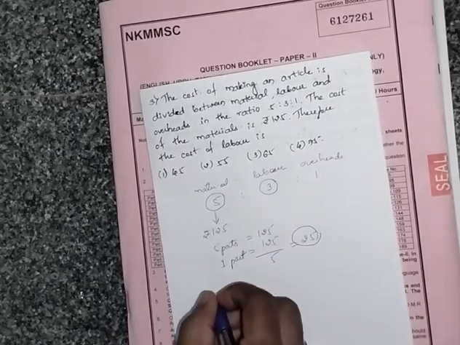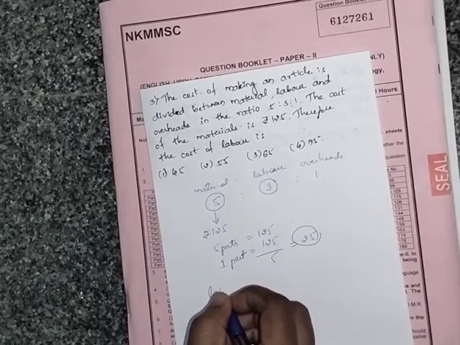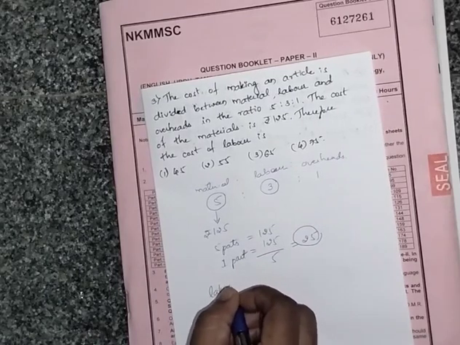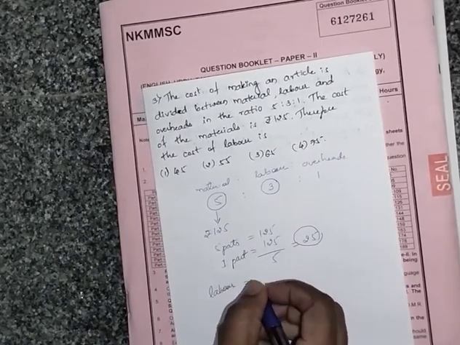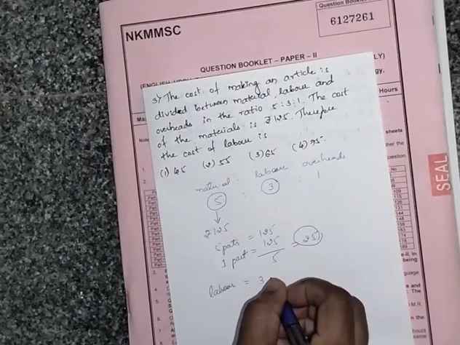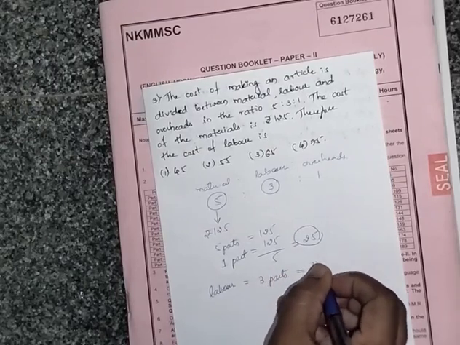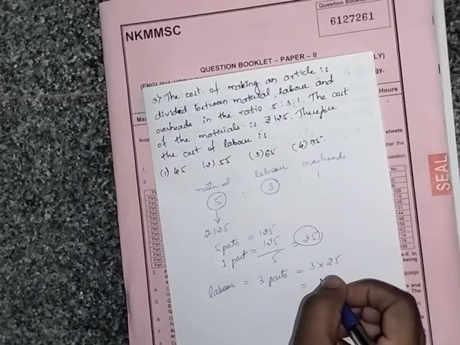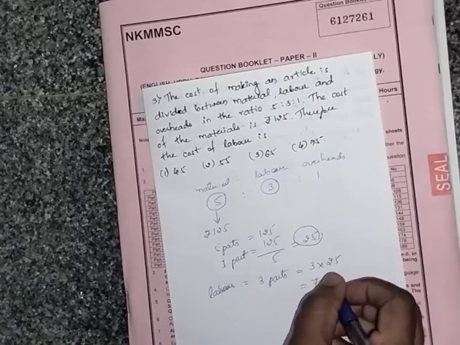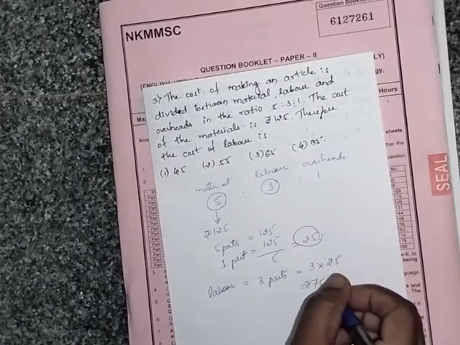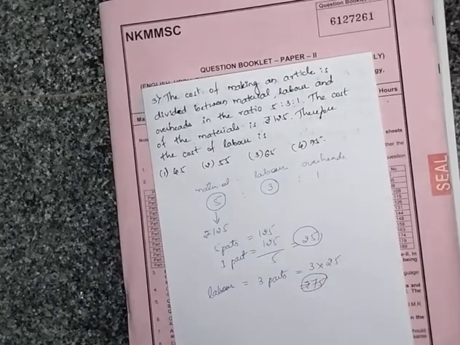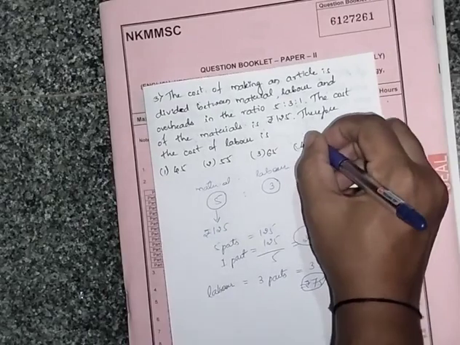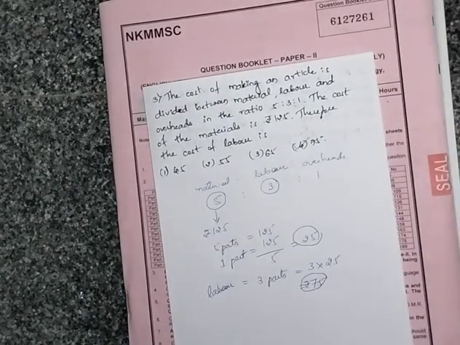That means we need to find out the cost of labor, right? Labor cost means that is 3 parts. 3 parts means 3 into the 1 part cost, which is 25. So 25 threes are 75. That means the labor cost will be rupees 75. Rupees 75, which option is that? The fourth option is the right answer.